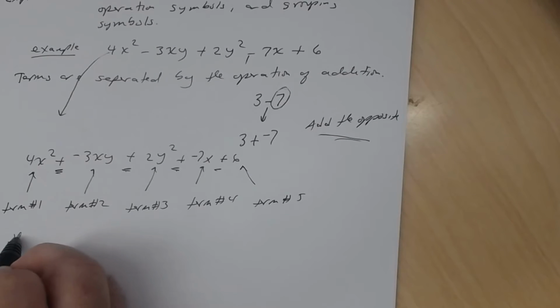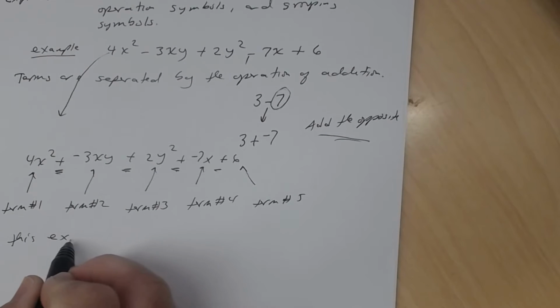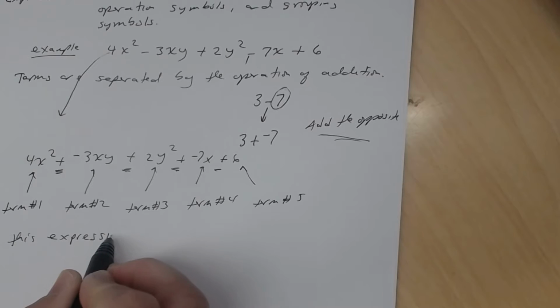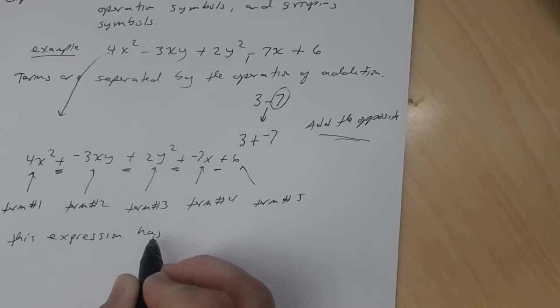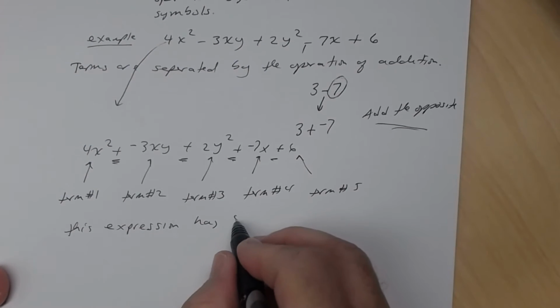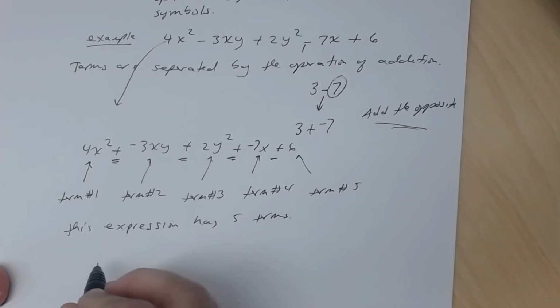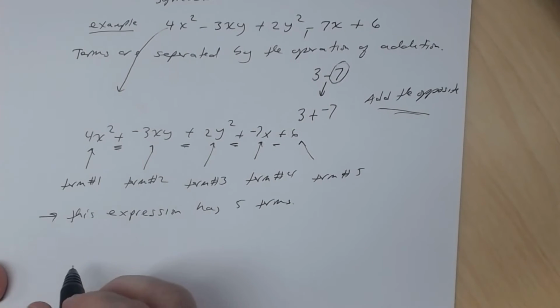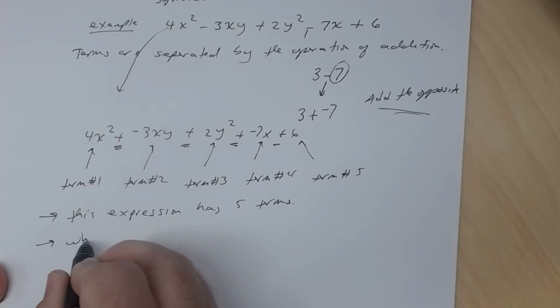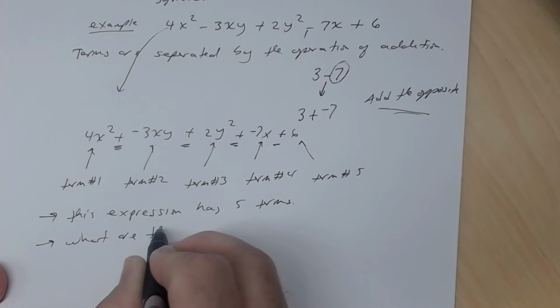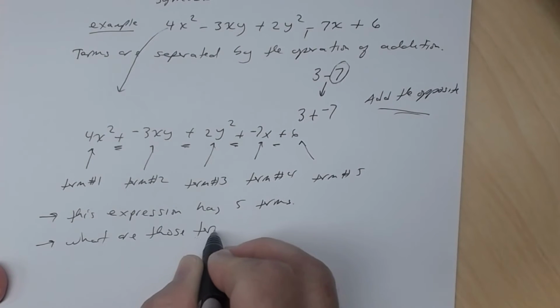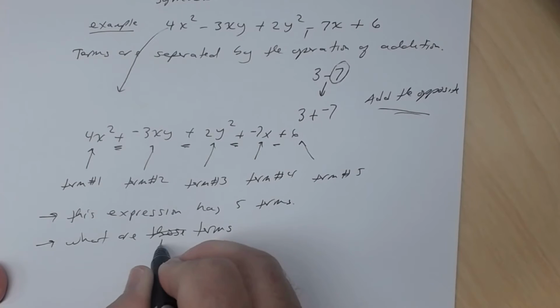This expression has 5 terms. Okay, and then the next thing could be, what are those terms? Or what are the terms of this expression?